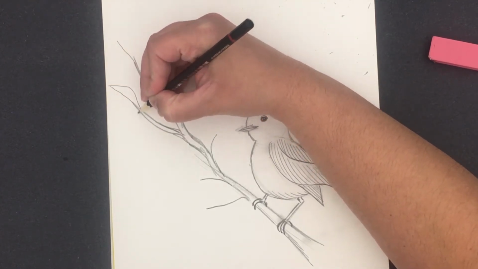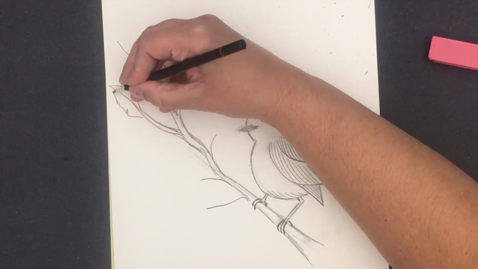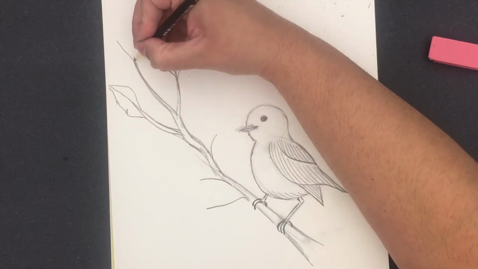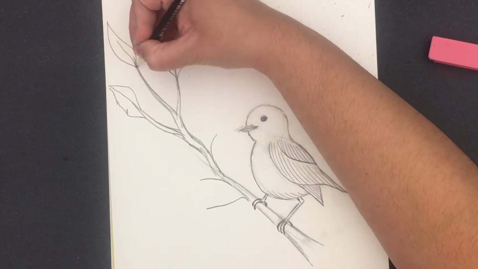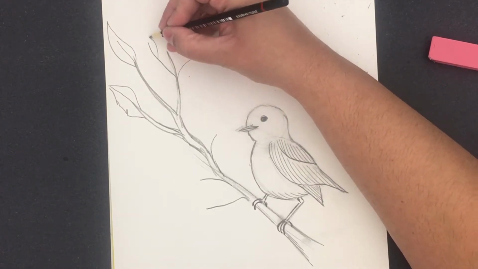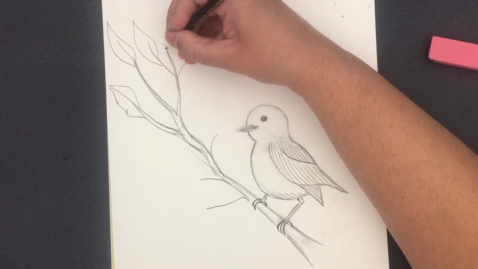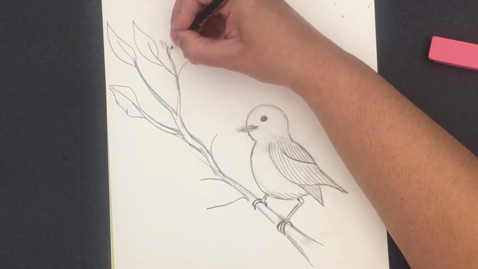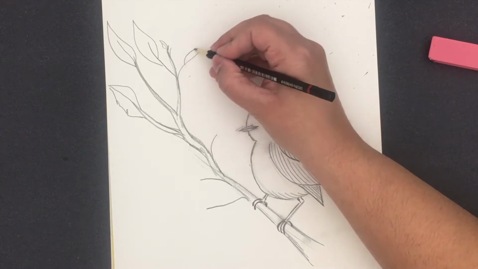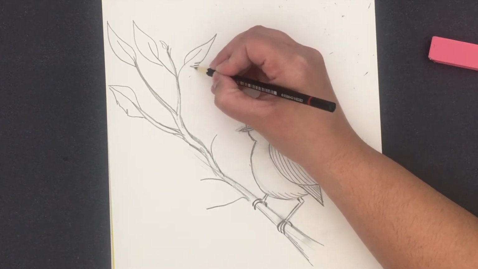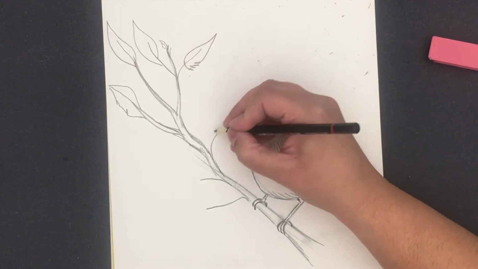And we'll start by drawing a few different leaves. It's just a curve connecting the branches, like so. Smaller ones, larger ones, just like you see on a tree. They're not all the same size.